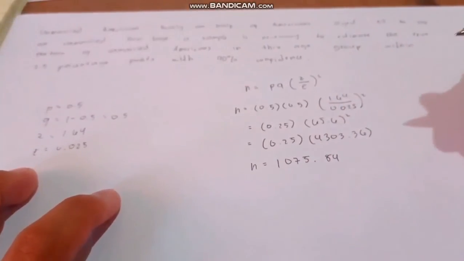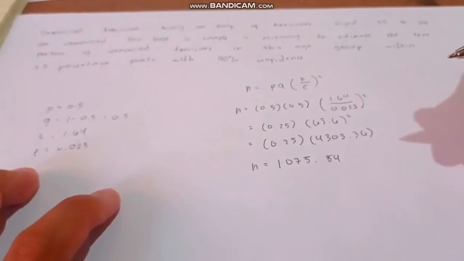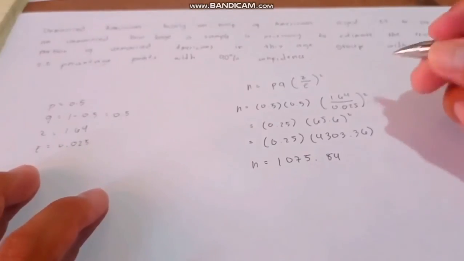So, with 90% confidence, a minimum sample of 1,075 is necessary to estimate the proportion of unmarried 25 to 29 year old Americans. That's all. Thank you.